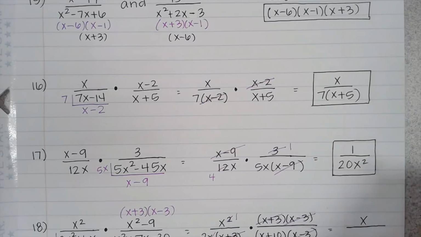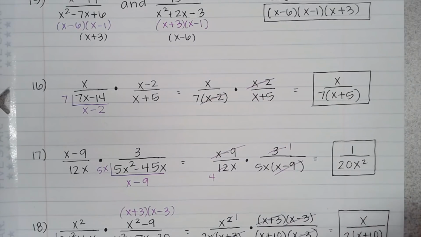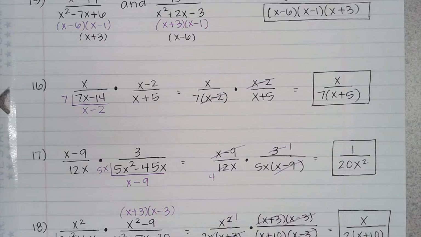That's all that's going to be left over on the top. And then in the bottom, I have a 2, and I have an x plus 10. And so this would be the most common way of writing my answer to that question. Again, it's standard that you don't do the distributive property out on the bottom. It's more common that you just leave it how it is.